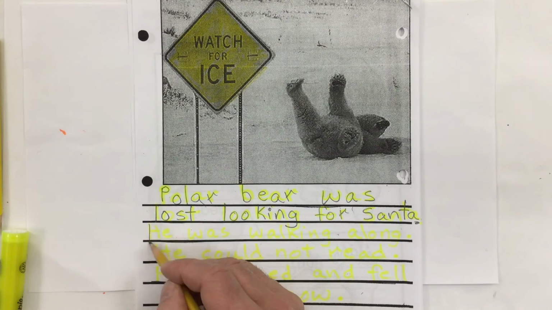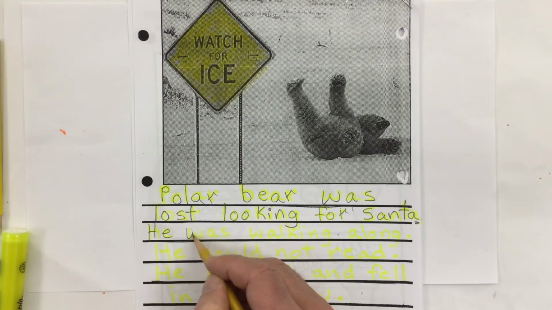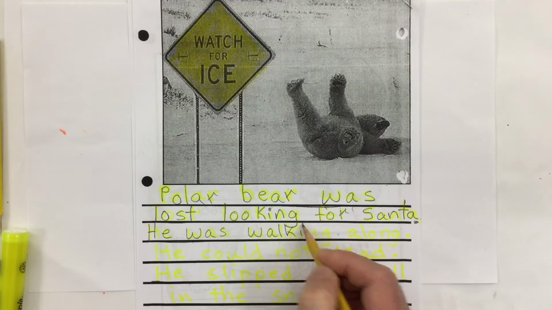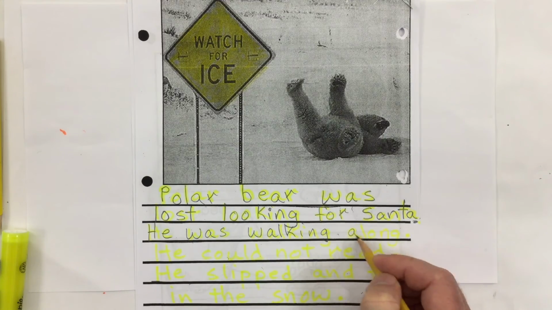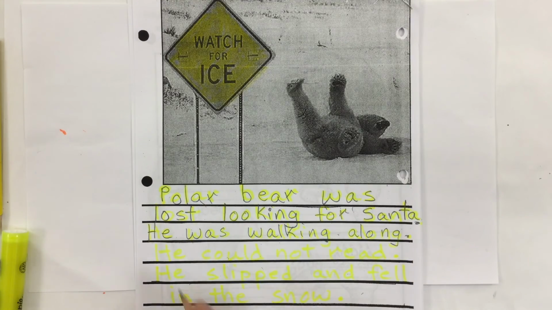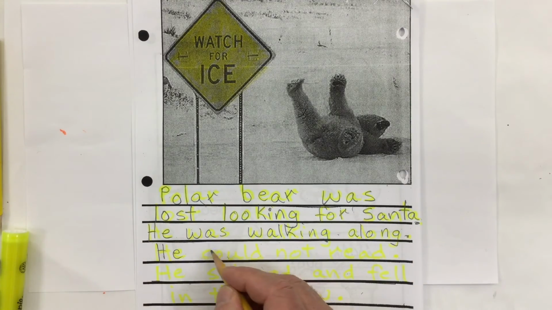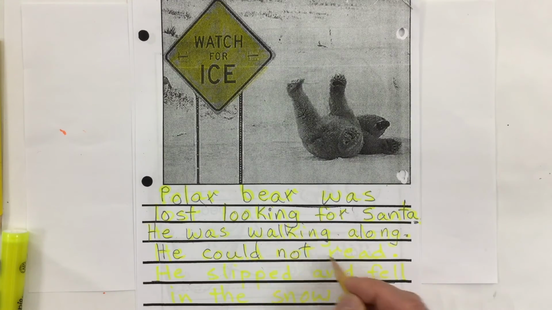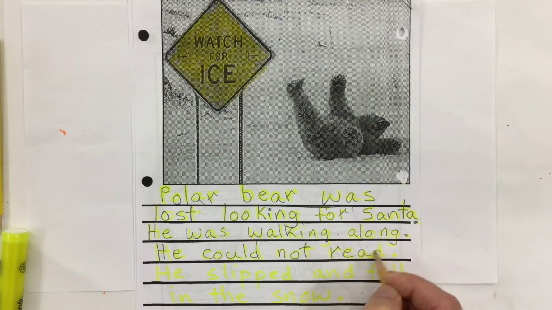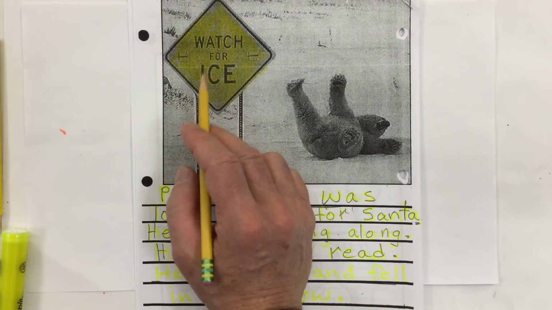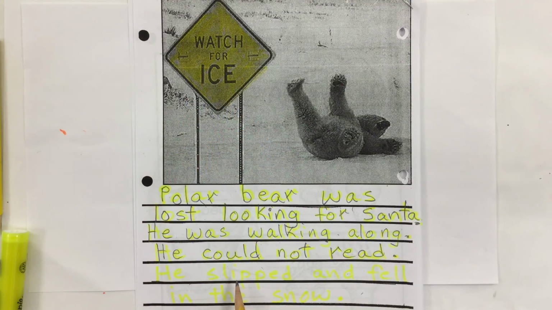Next sentence, he was walking along, maybe walking along the road. He could not read. Well, of course he couldn't read. He's a polar bear, and maybe he's just a young polar bear, and he hasn't learned to read "watch for ice" to know that the road would be slippery.